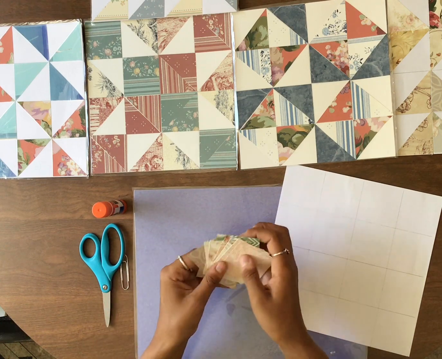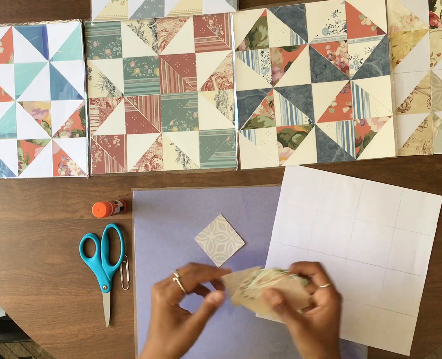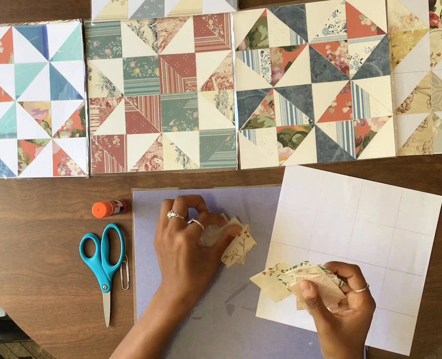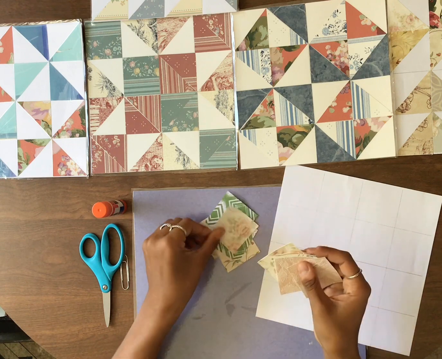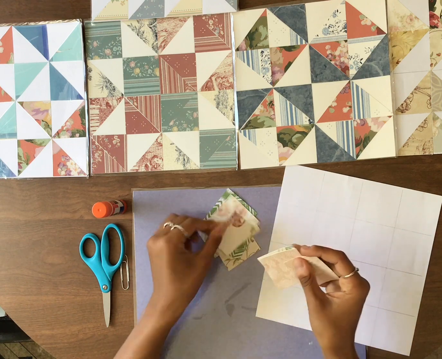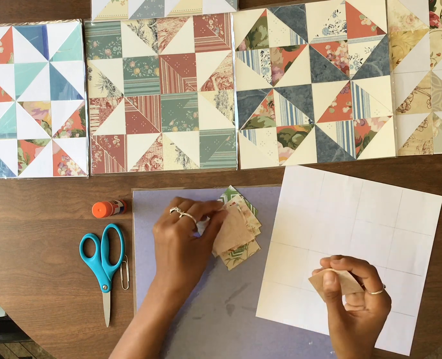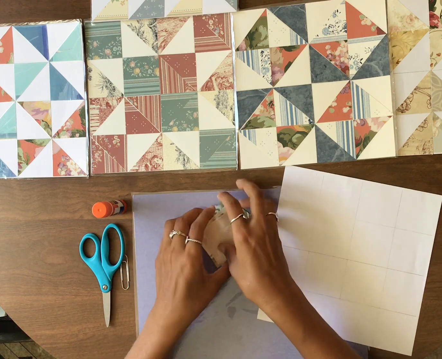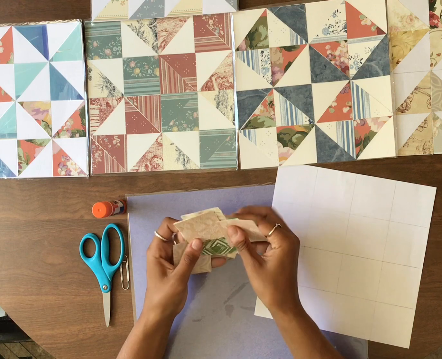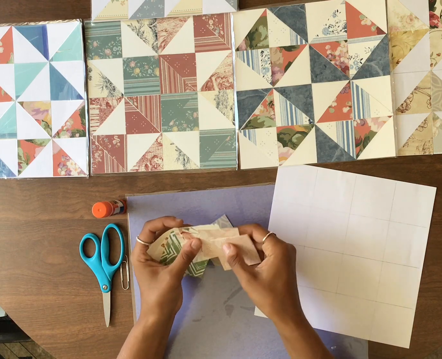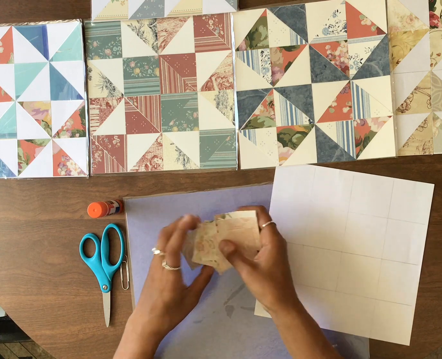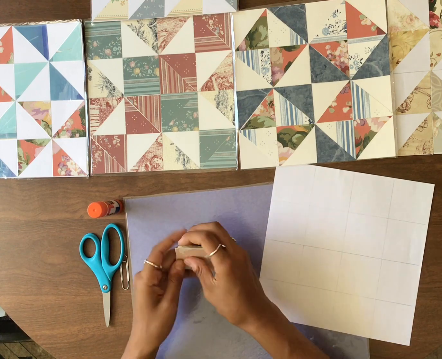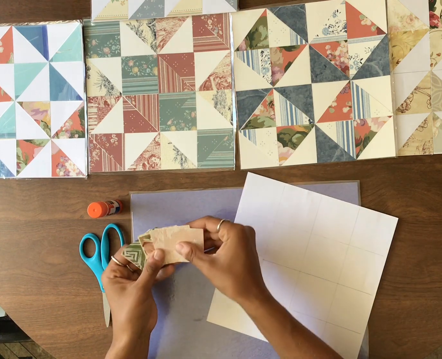Let's count all the pieces that we have. 1, 2, 3, 4, 5, 6, 7, 8, 9, 10, 11, 12. So we have 12 really cool square pieces of paper that I've pre-cut for you of all different designs and textures. So you might want to feel those and look at them while you're going through them.